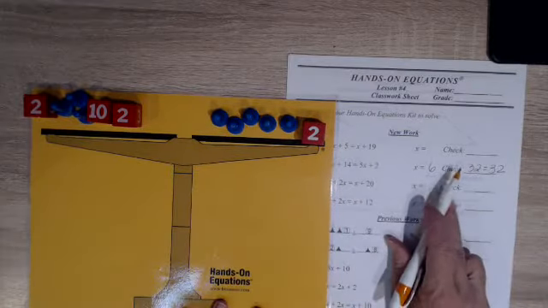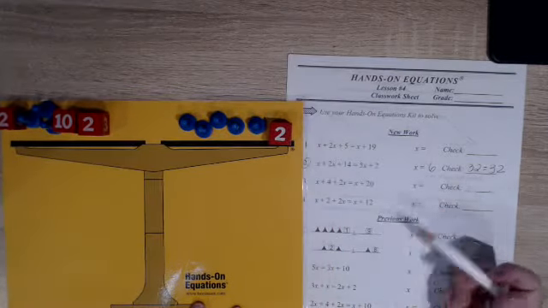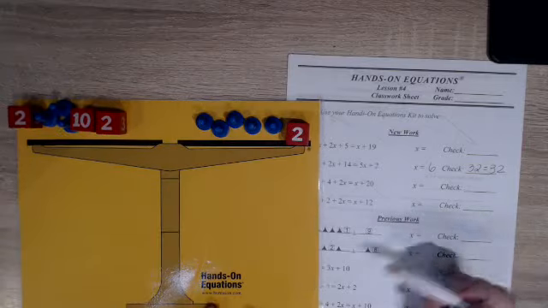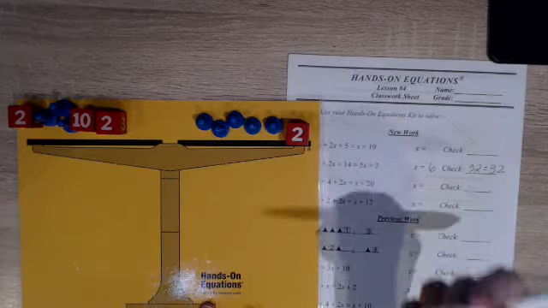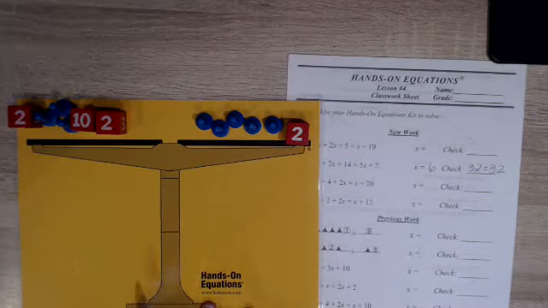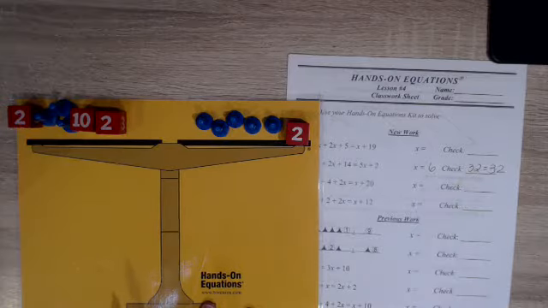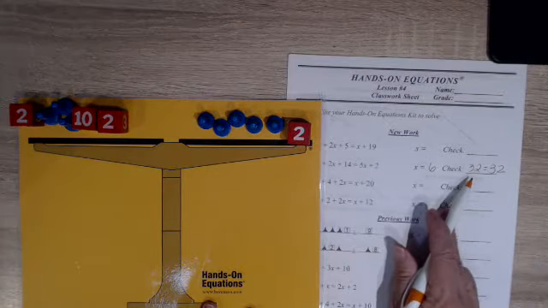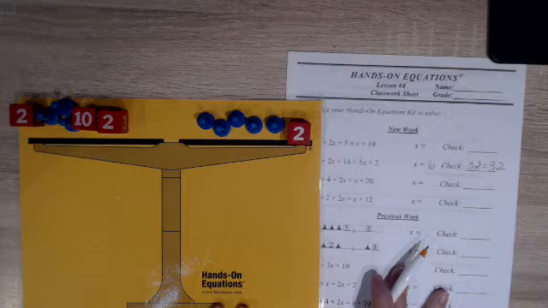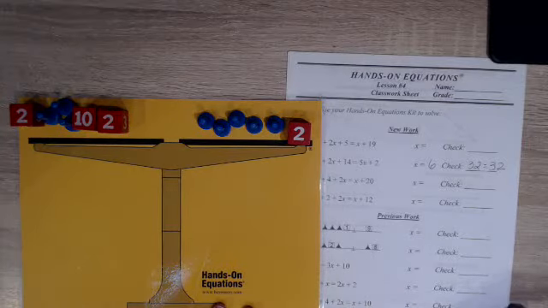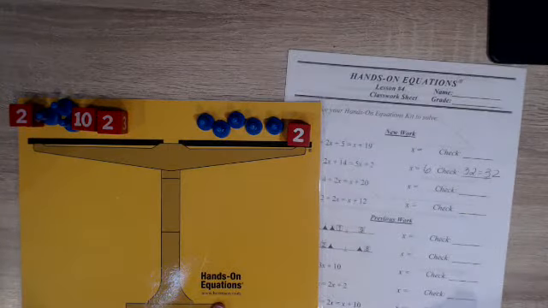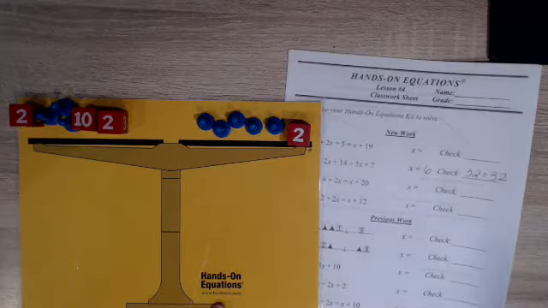And you always do this check because people do make mistakes. As these become a little bit more complicated, we are going to start mixing in negative x's and negative numbers. The check is just to make sure you didn't make a mistake. If you have a left side not equal to the right side, then you did something wrong somewhere, and you need to take a look and redo the problem and see if you can figure out where you went wrong.